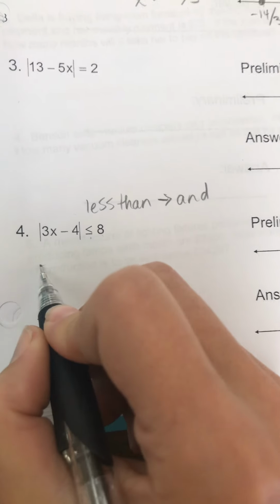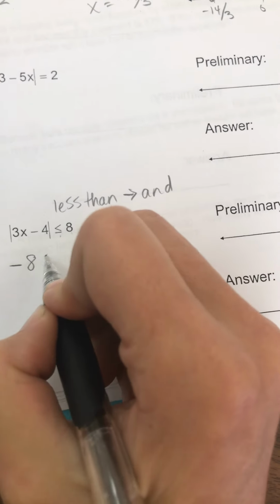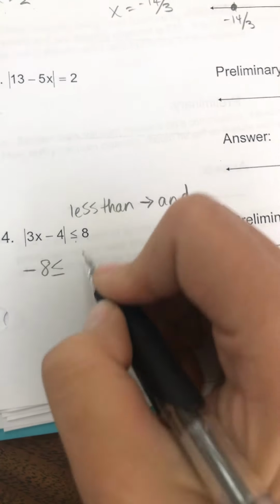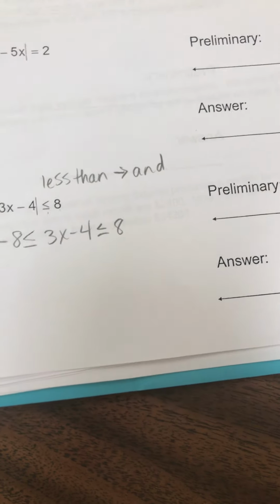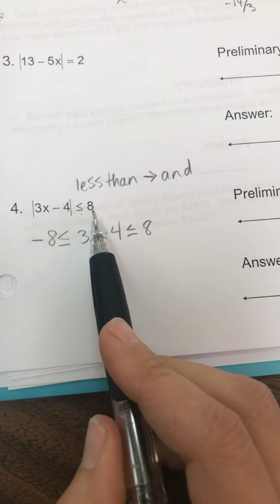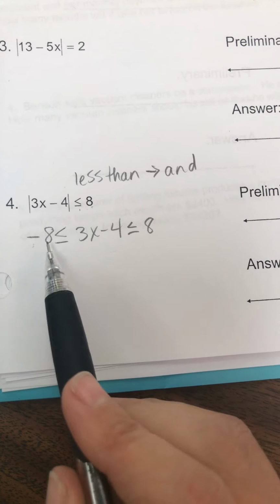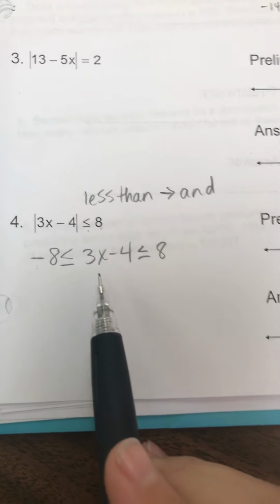We put our negative 8 on the left side because we're going to combine it: negative 8 less than or equal to 3x minus 4 less than or equal to 8. We've taken the negative of this value and put it on the other side and made an and statement, a conjunction. We talked about this a few lessons ago.